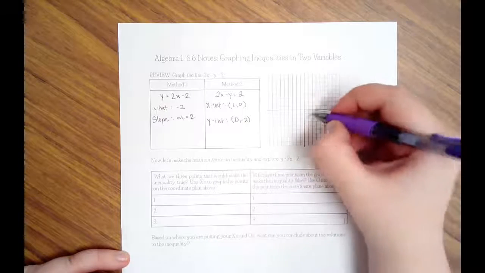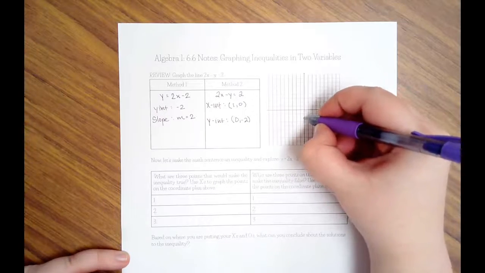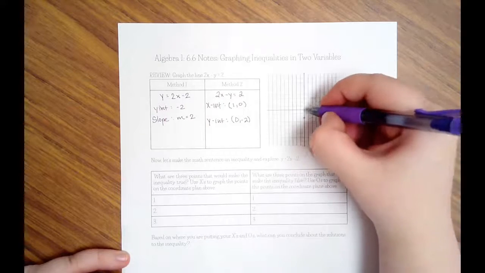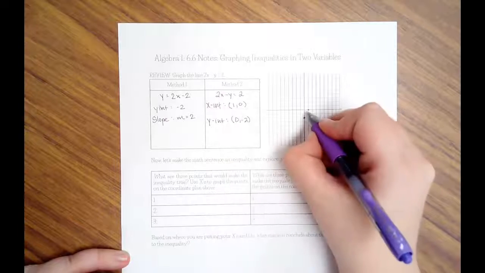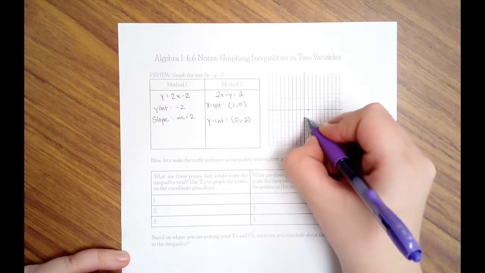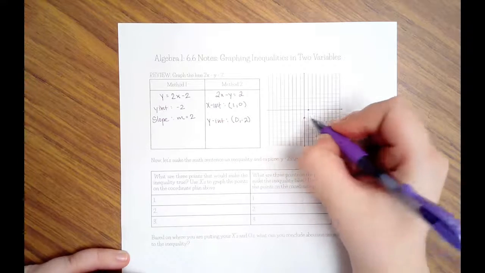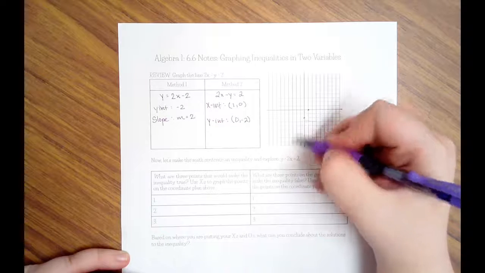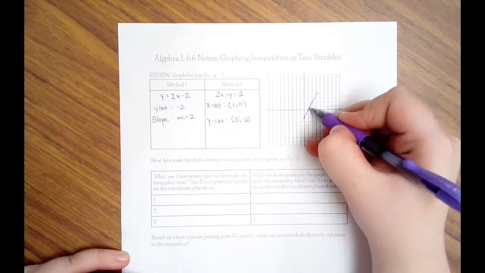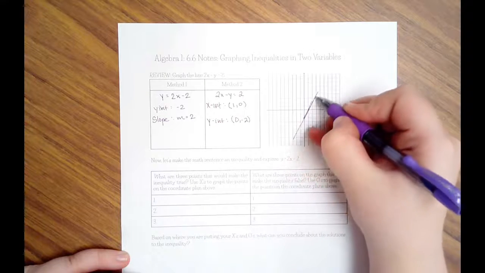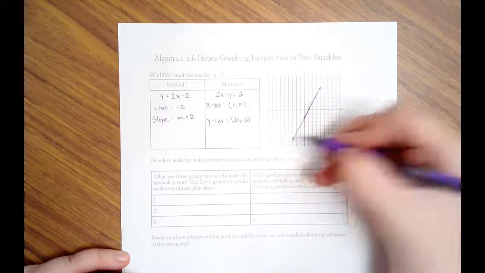So with the first method, I'm going to start here at negative 2 and go up 2 over 1. You'll notice when I do this, I get really lucky. I have an x-intercept of (1, 0), and I have a y-intercept of (0, negative 2). And either way, I'm going to be able to graph it. I'm not using a straight edge here, and I should be. But there's that line.